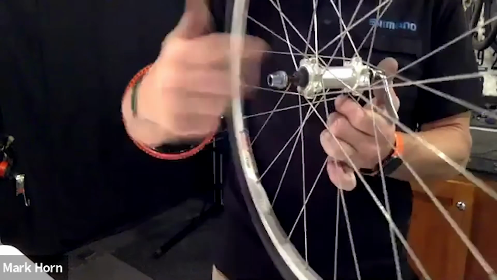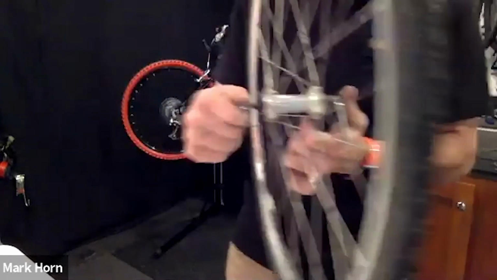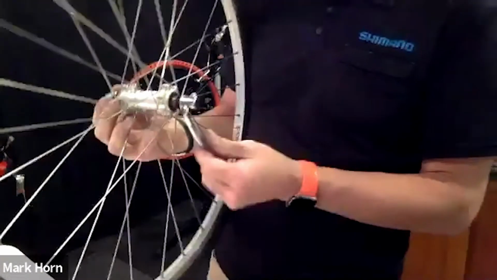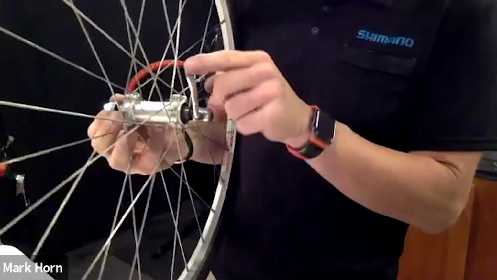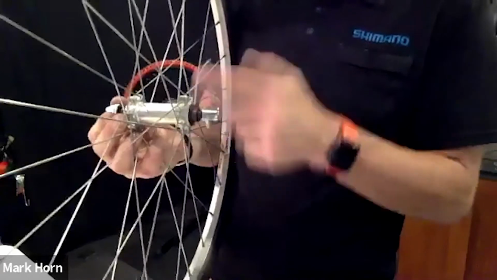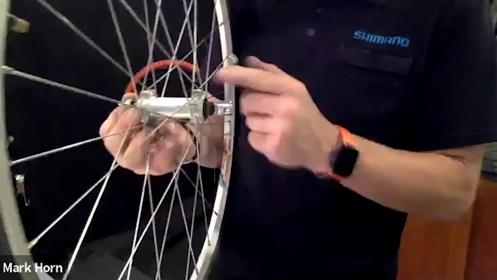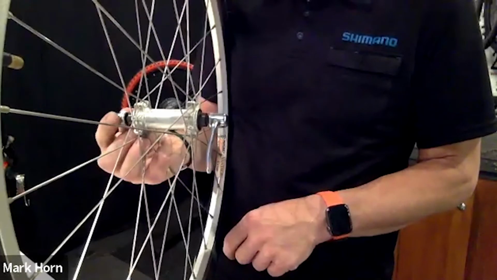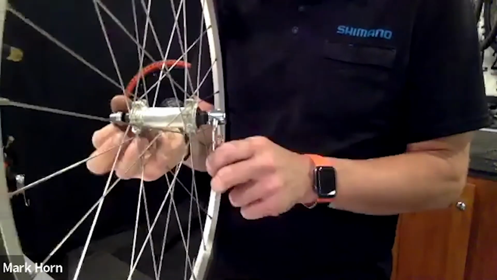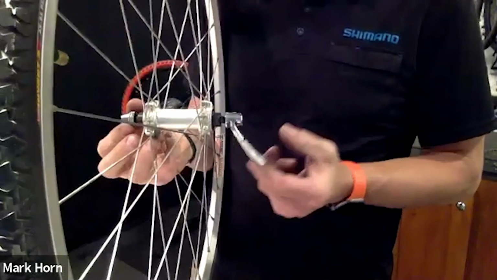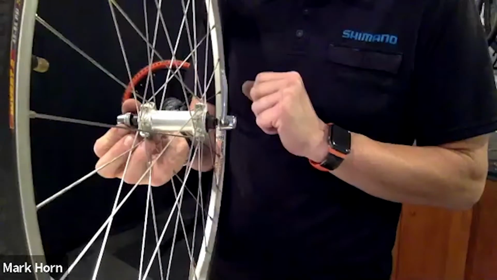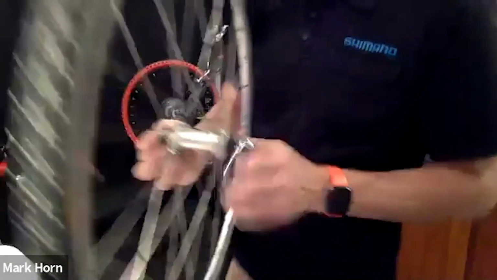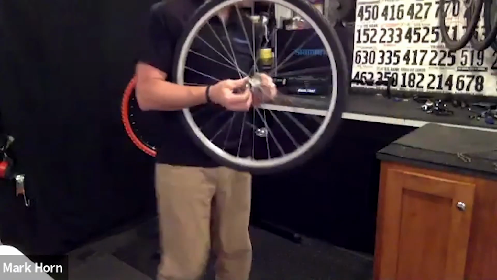Now, to use a quick release, you want to close the lever to tighten it. You do not want to just continue to spin the lever to tighten it onto the bike. That is not how you tighten this quick release skewer. You must use the lever to close it to tighten it. Okay? All right, that's my quick release speech.